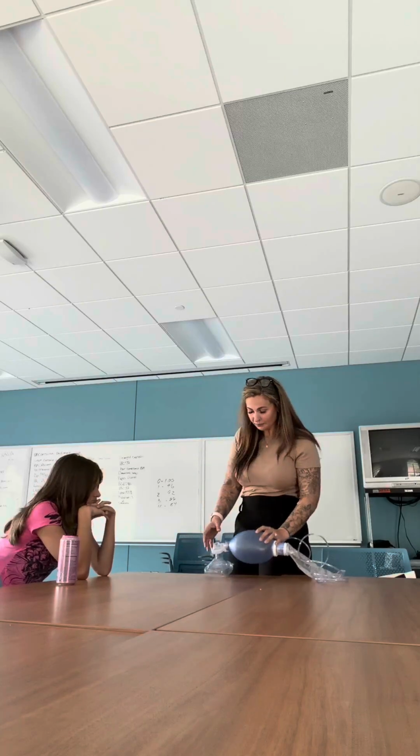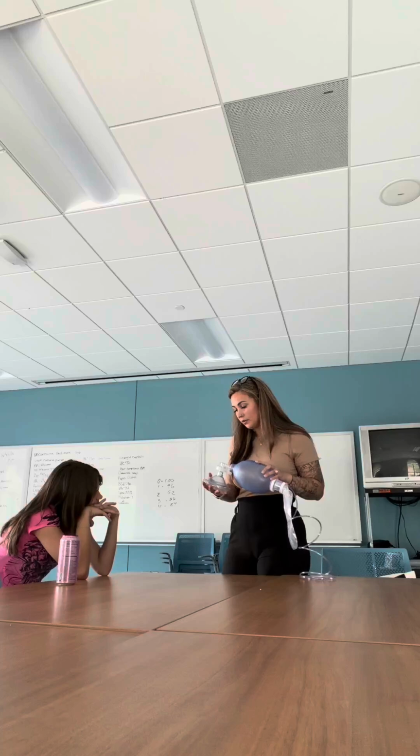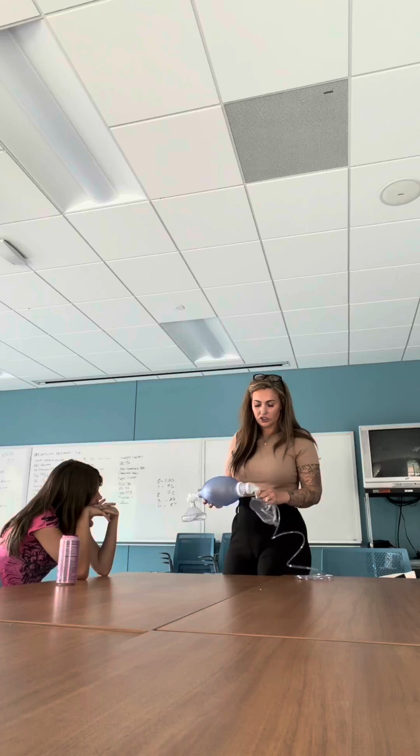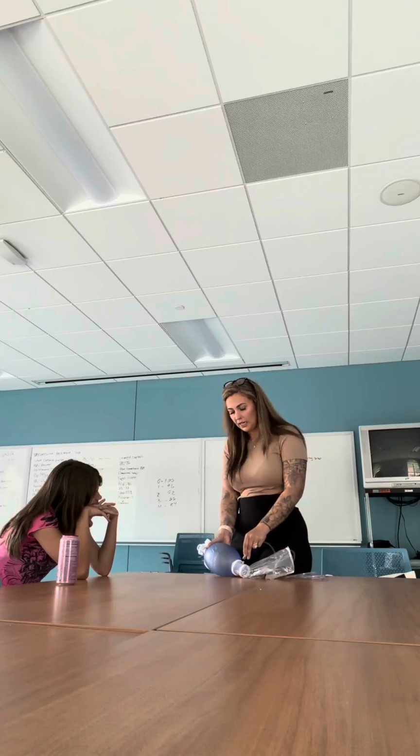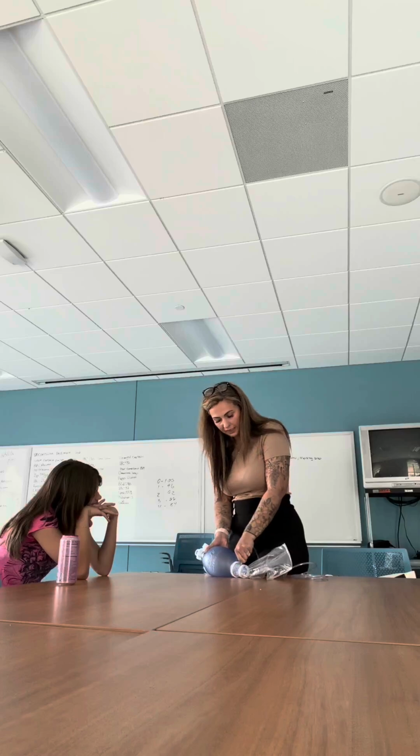So this here is a BVM, okay? It looks like there's a lot to it, but there's not. We have the mask, we have the valve, we have a little spot here where we can insert a PEEP valve. We have the bag, the inlet valve, the oxygen reservoir, and we have the oxygen tubing, which you plug into this portion right here.